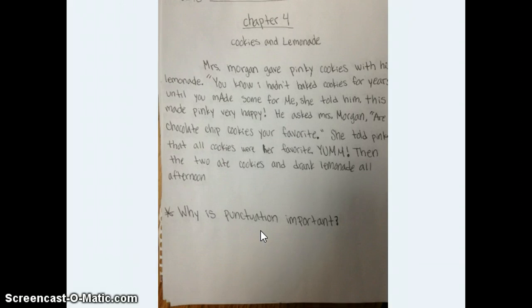We then wanted to see how they could apply that as writers. Could they take a familiar text and go ahead and edit it using their new knowledge about beginning and ending punctuation? After we gave this to them, we did let them know that we would be looking at it.